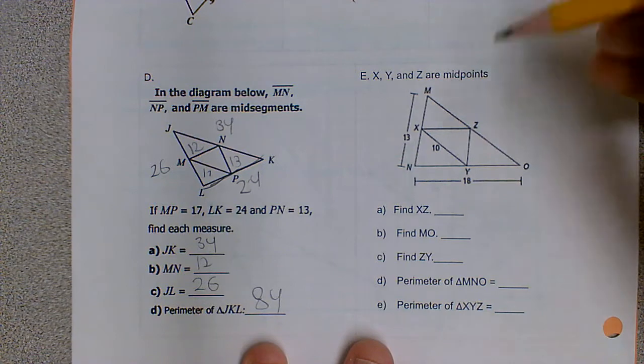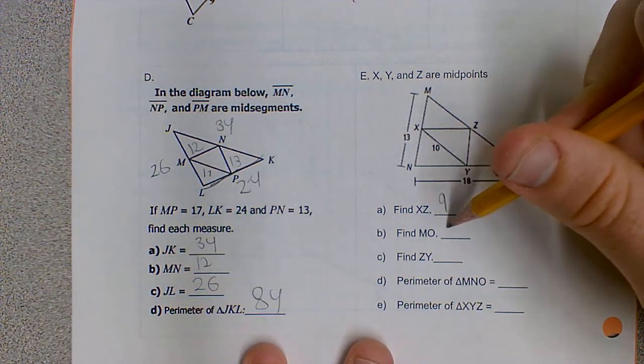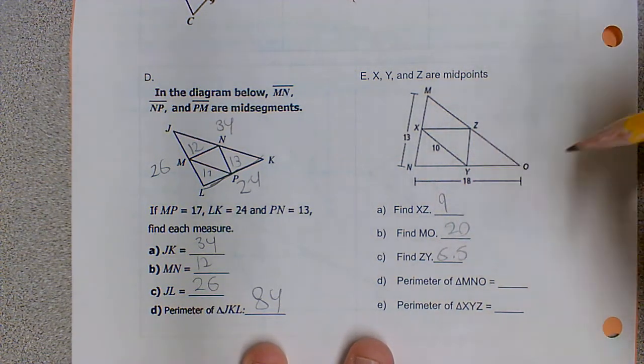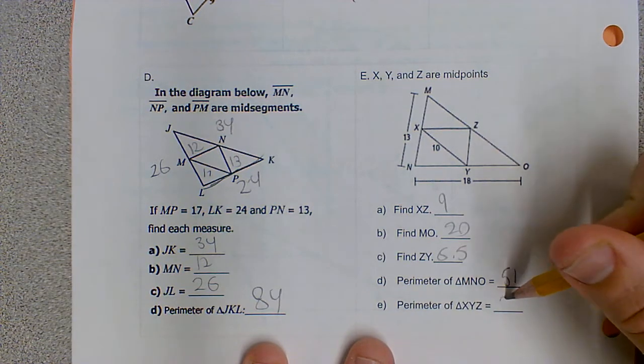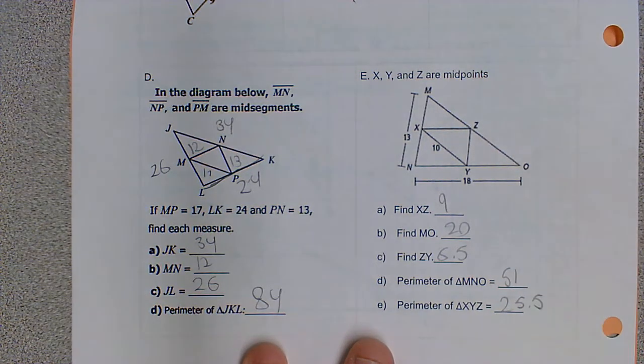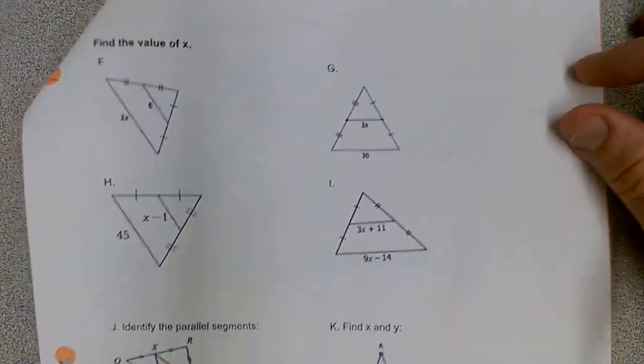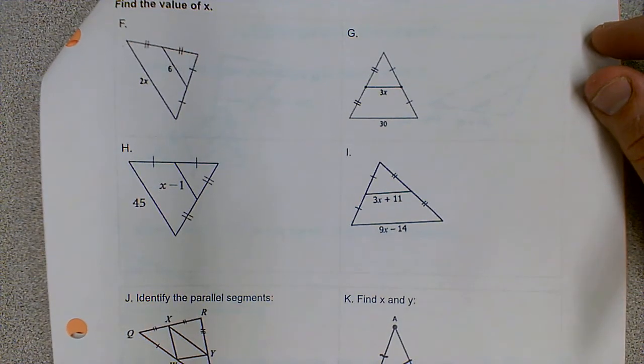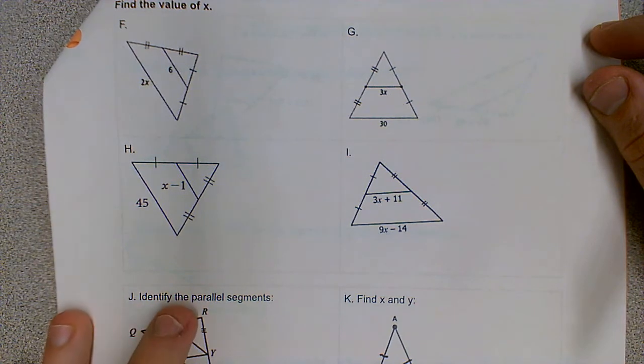Okay, your answers should be 9, 20, 6.5, 51, and 25.5. If you got that, let's go ahead and flip to the back. On the back, we're going to ask even more slightly complicated questions. But to ask these questions, starting with F, I want to establish some things.